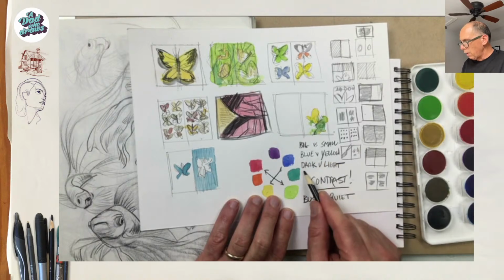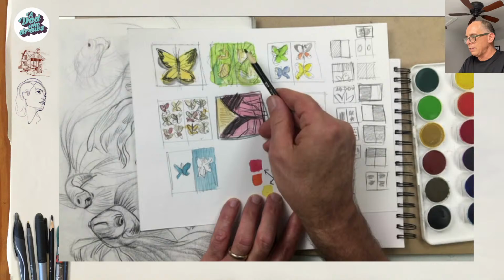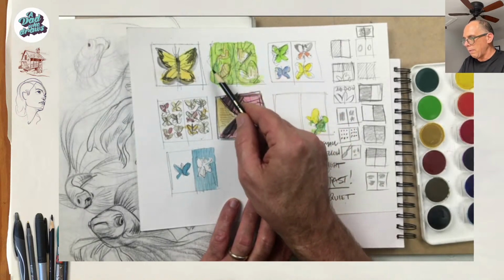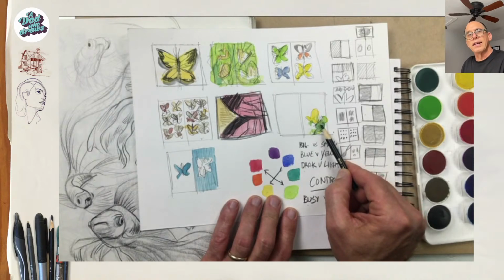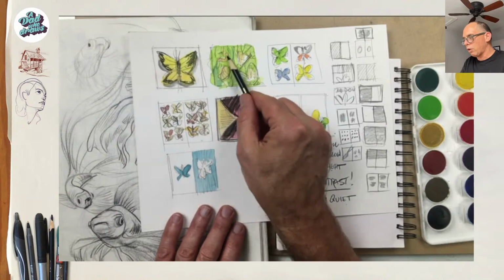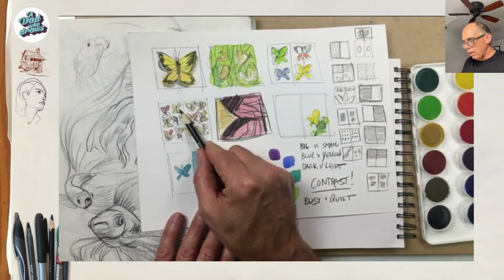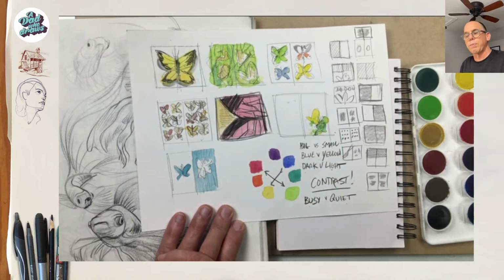So color, dark versus light, busy versus quiet. This picture can be very busy, and then we get a little bit of quietness, you see? So constantly think, from page to page, what is the contrast as I jump from page to page, okay?